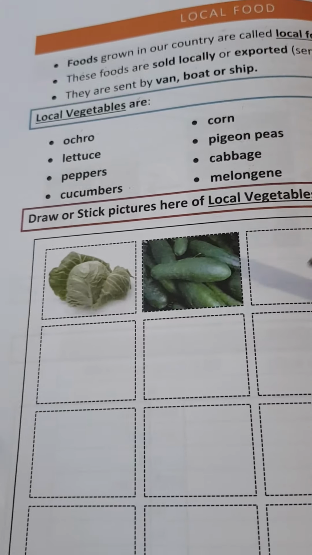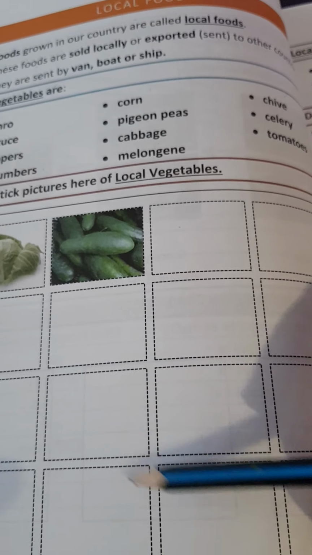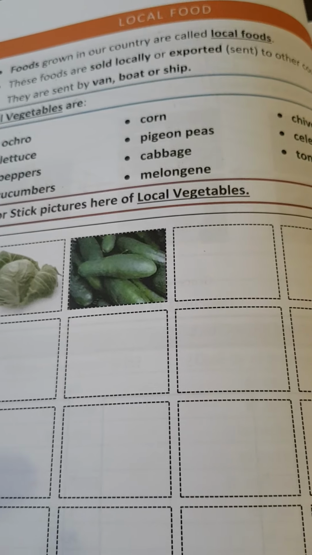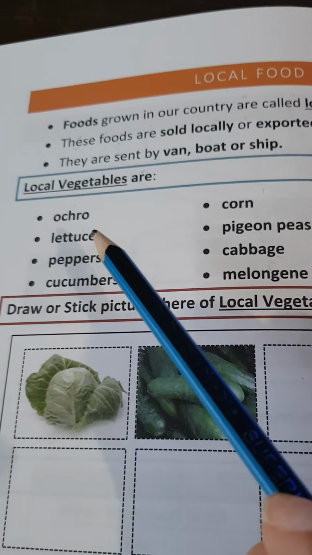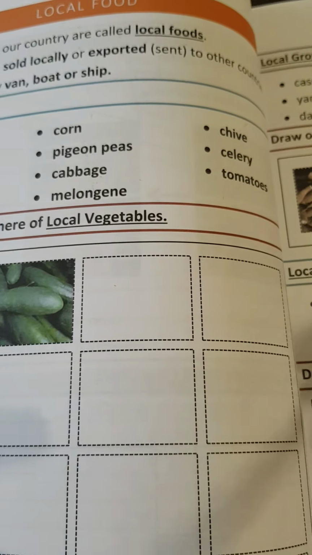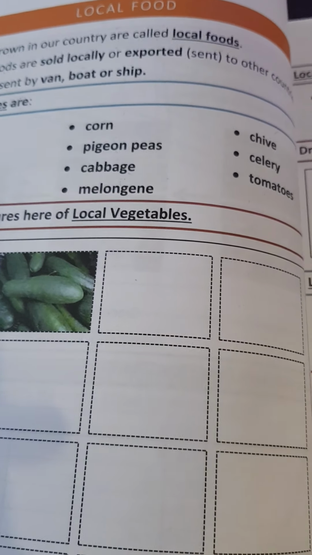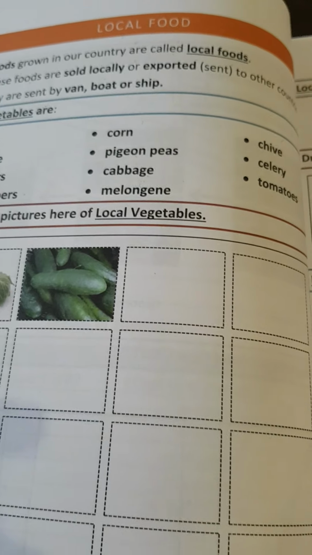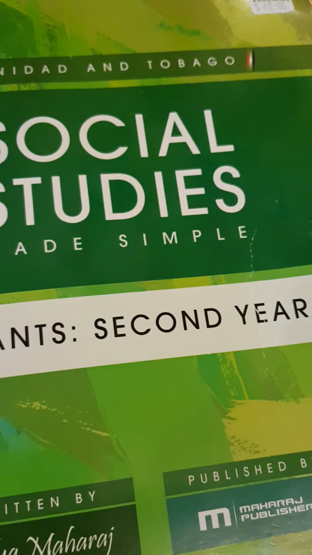Now, you can either draw pictures of local vegetables. You have lots of examples up here. Or you can stick some pictures that you find on the internet right here. And like I said, you have lots of examples. And send me some pictures. Alright guys. That should be enough for you for social studies today.